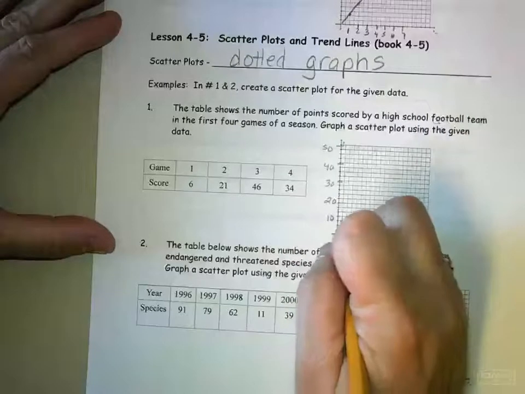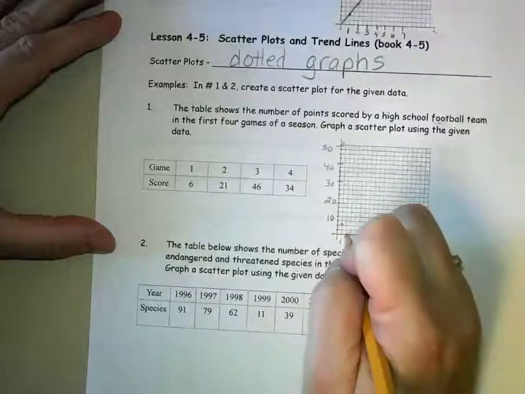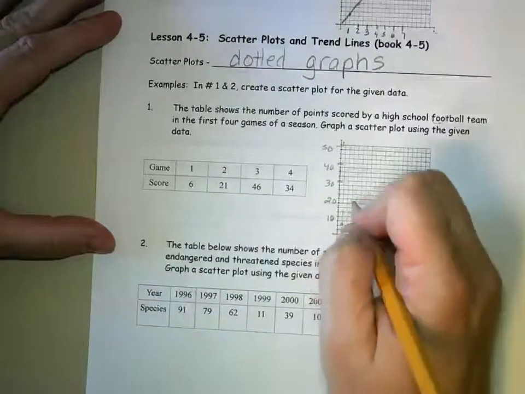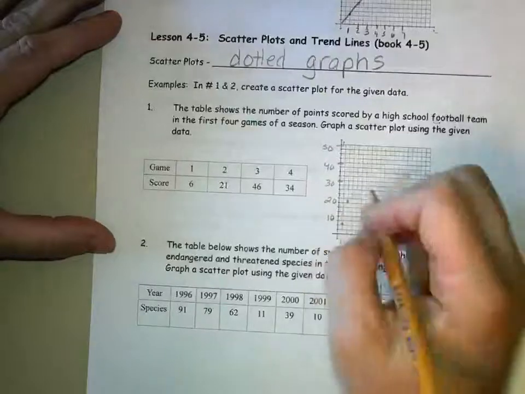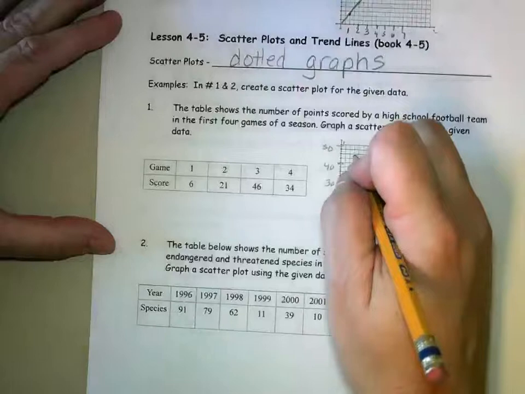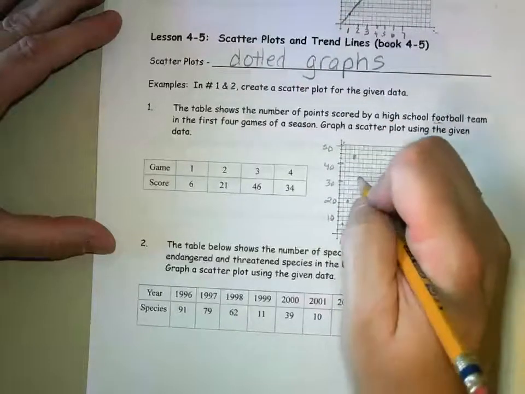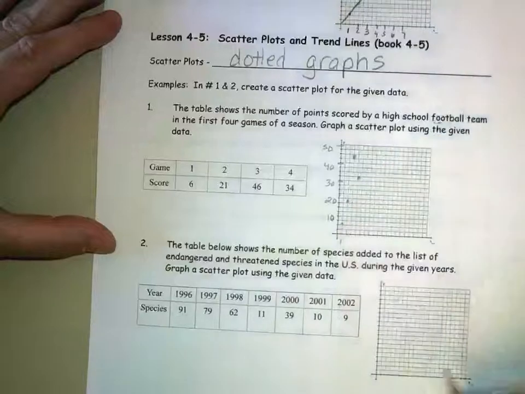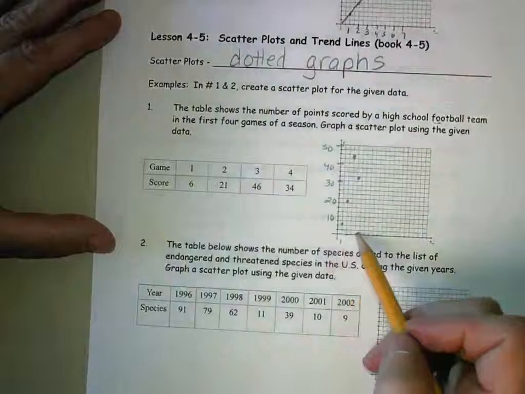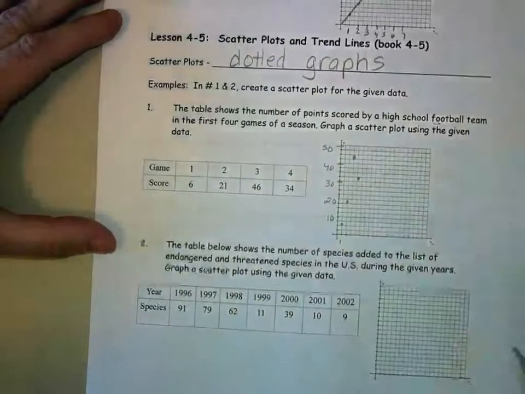So in our first game, they got 6 points. In the second game, we got 21 points. Third game, they got 46 points. And in the fourth game, they got 34 points. So generally, as they play more games, their score is increasing.